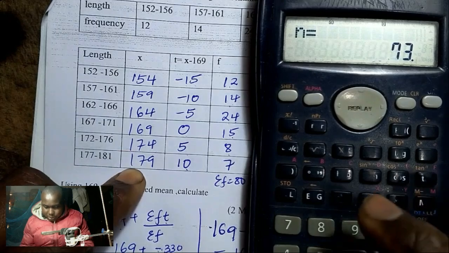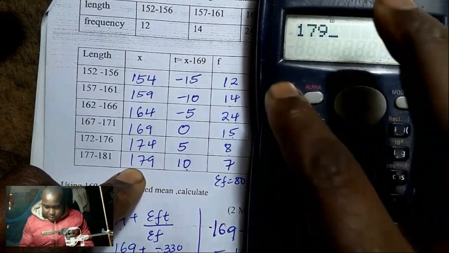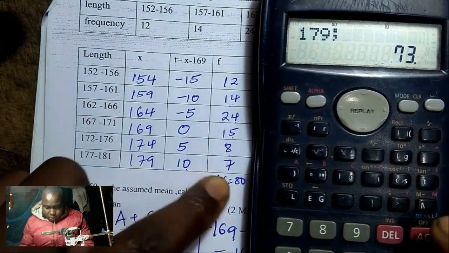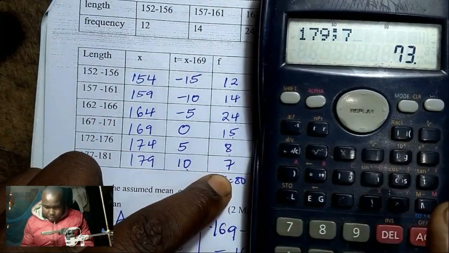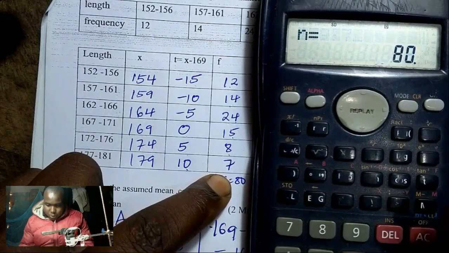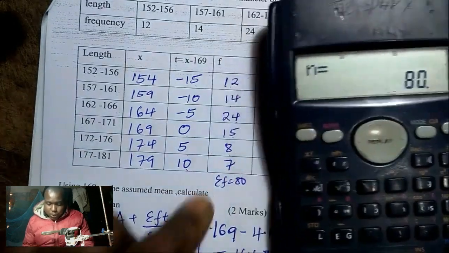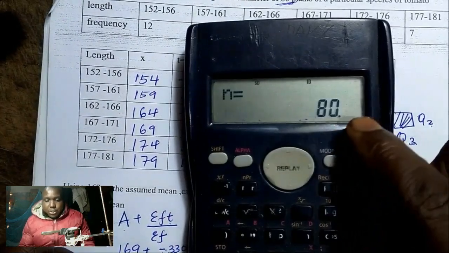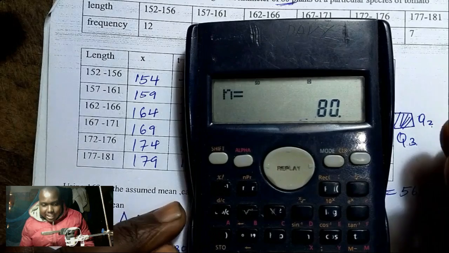Then lastly is 179, shift, comma, the frequency is 7. You add to the memory. You see, after finishing, the total frequency should be 80. It should match. That means you have entered the correct data.